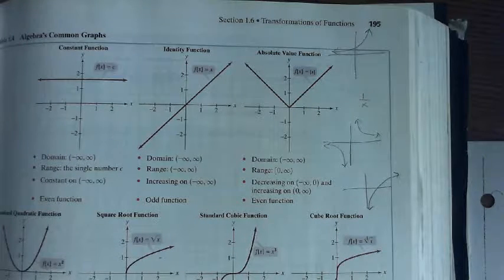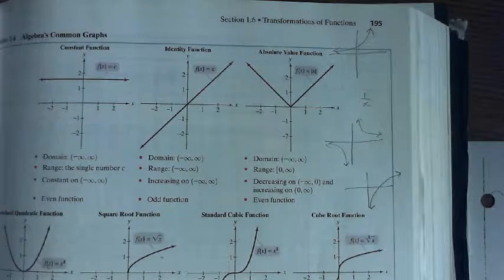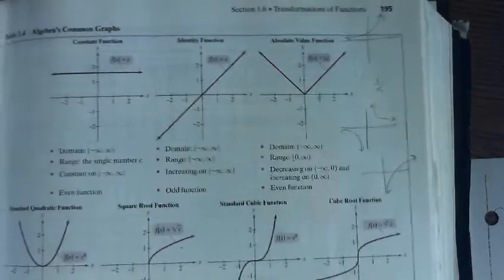Yes? I think that might be it. Radicals, rationals. Maybe not. We'll see if any more come up. But in general, those are the parent graphs you should be familiar with, the visual of those, because then we're going to transform them all.